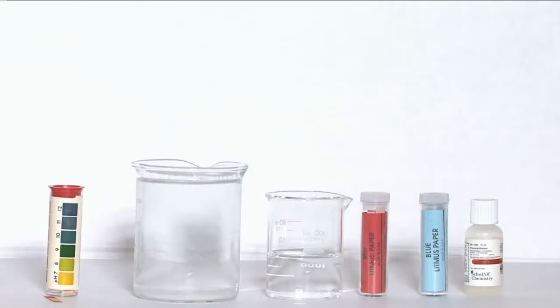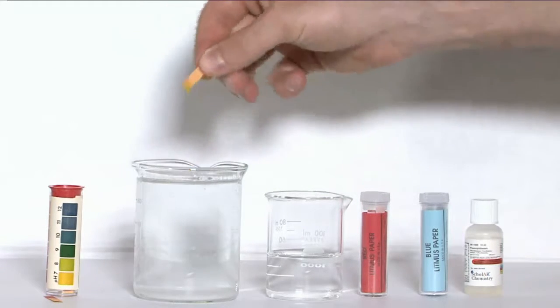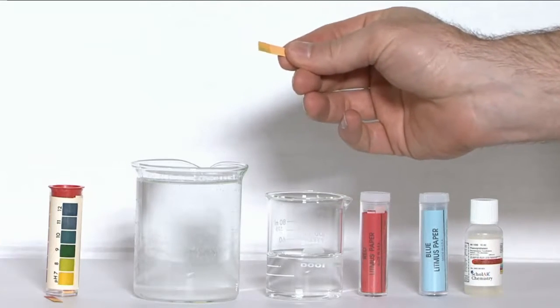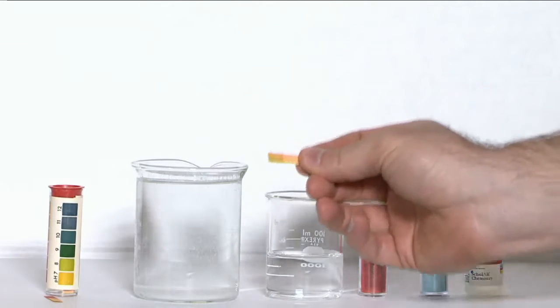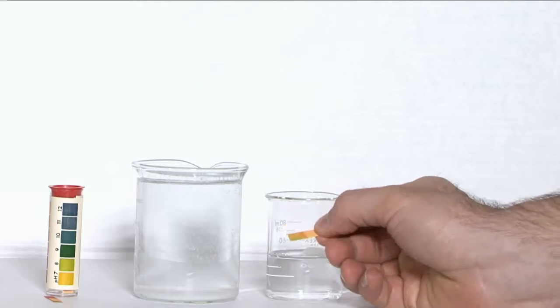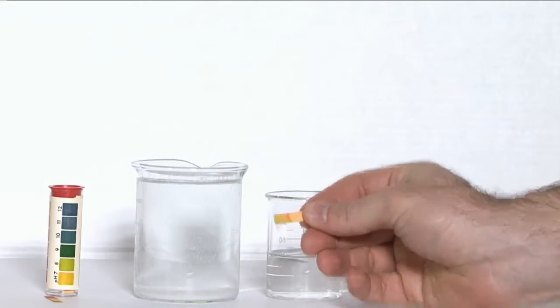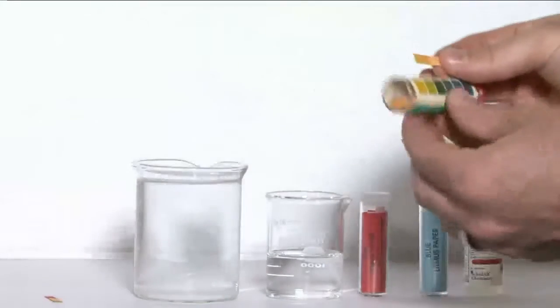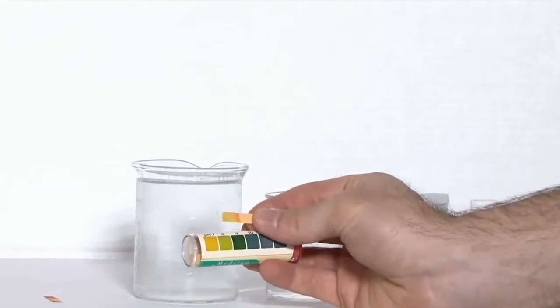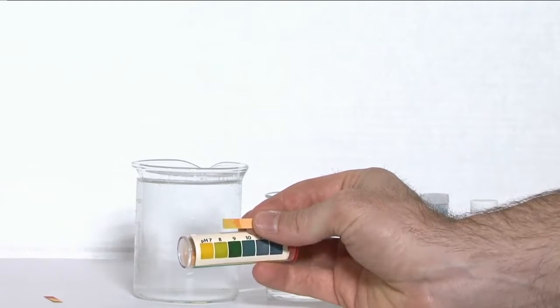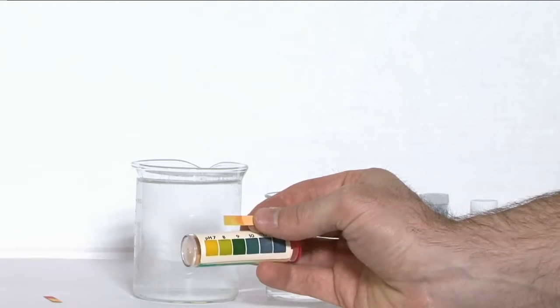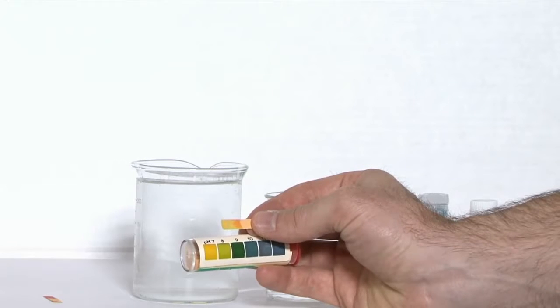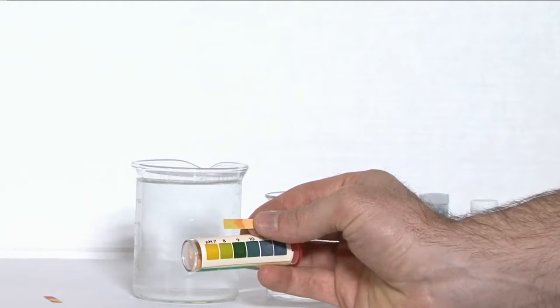Give you an idea. Let's use the other half and test our base here to see what color that changes to. So the base, I need to mix it a bit. It's not super strong. It's kind of going a bit of a greeny color. So if I were to compare it here, it's looking almost neutral, if not an 8. So very weak base I've mixed for our demonstrations today. So that's a universal indicator.